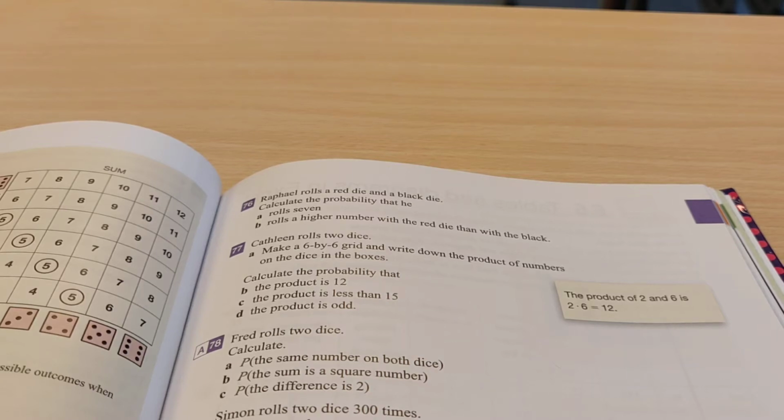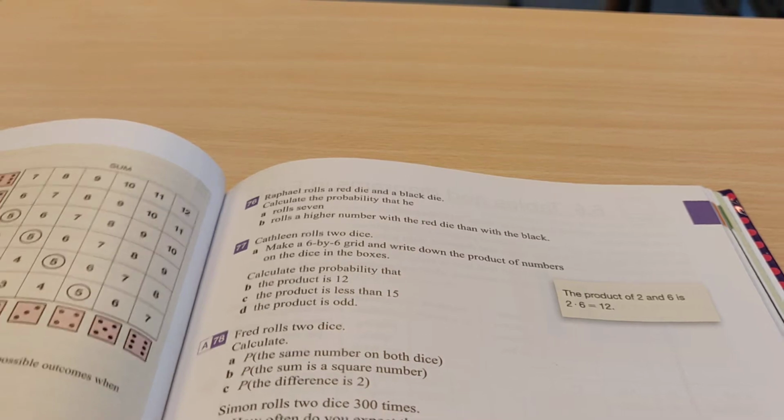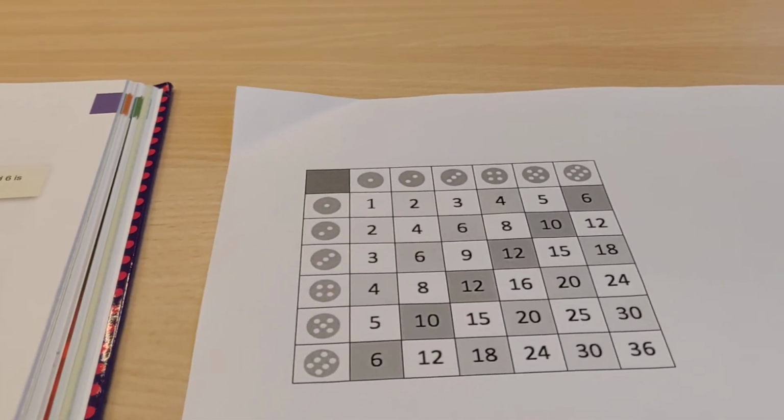Alright, here's another video for 2HT about exercise 77. It says Kathleen rolls 2 dice. Make a 6x6 grid and write down the product of the numbers on the dice in the boxes. So I made that one over here, as you can see.